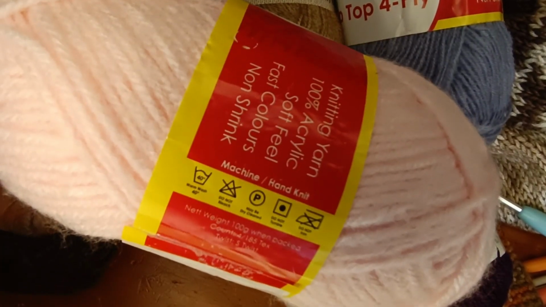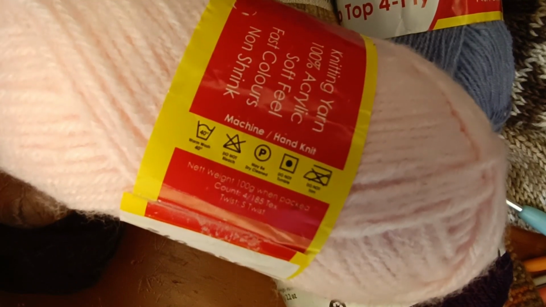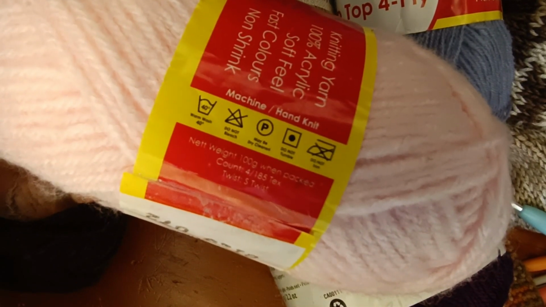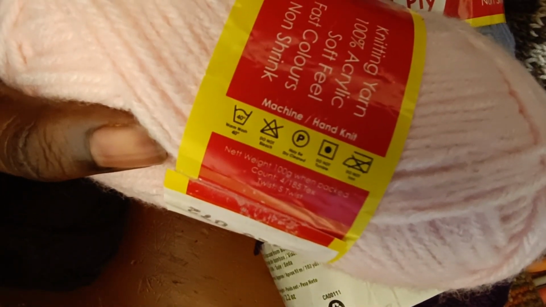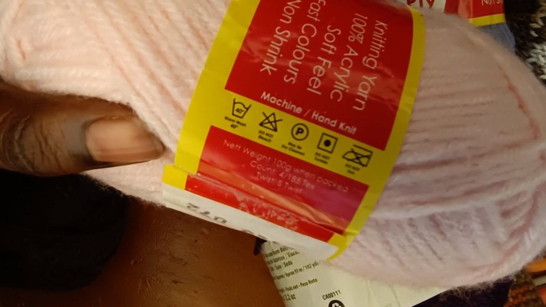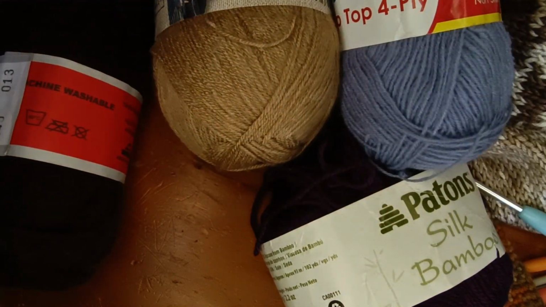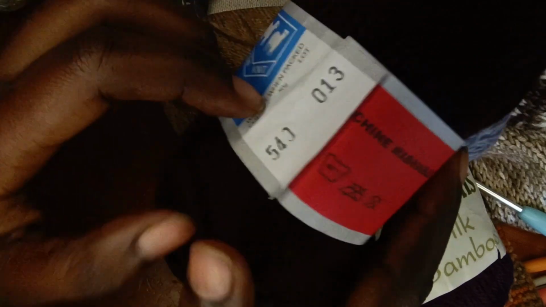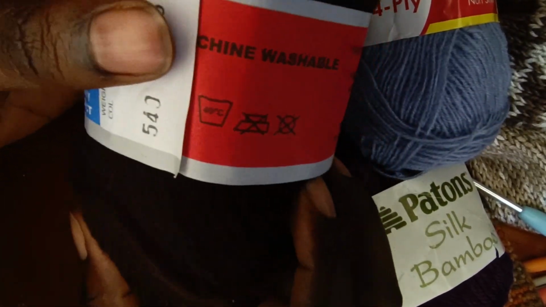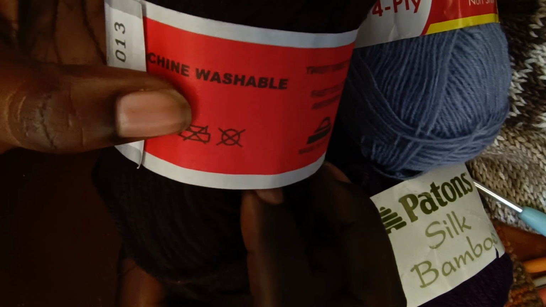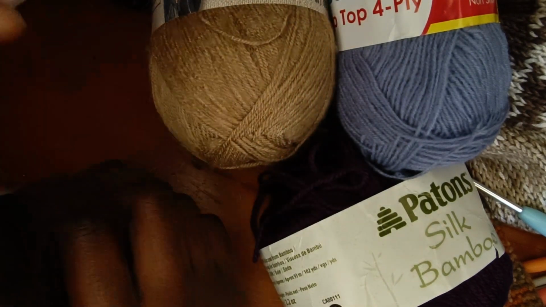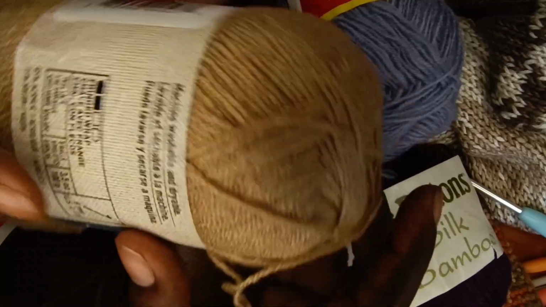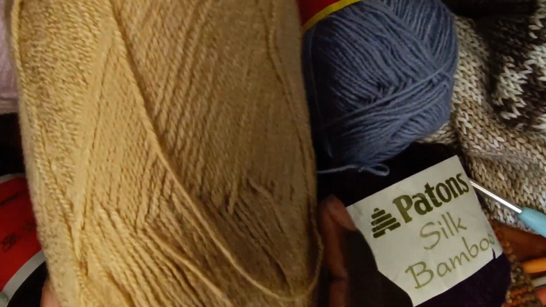Another thing on the label is something we call care labels. We find care labels in clothing as well. So this one shows that you wash your item in 40 degrees of water. Do not bleach. It may be dry cleaned. Do not tumble and do not iron. So they all have different instructions. This one is almost the same. The temperature of the water. Do not iron. Do not bleach. Something else that I really love about this ball is the fact that it comes with a pattern, a free pattern.